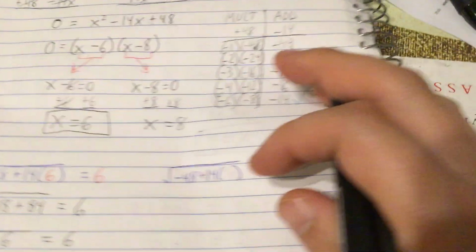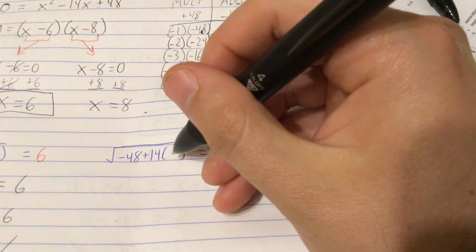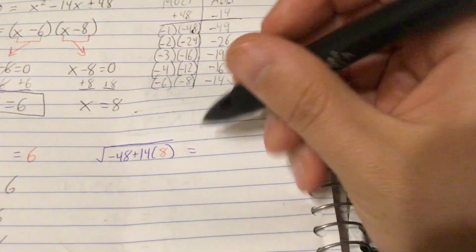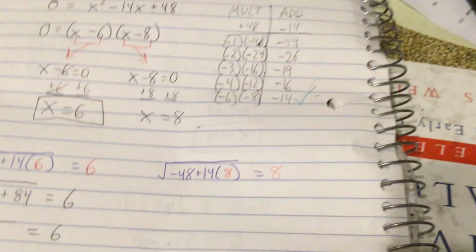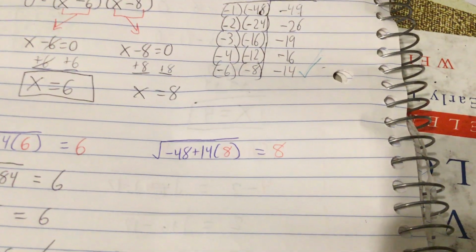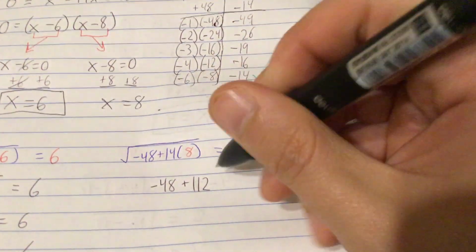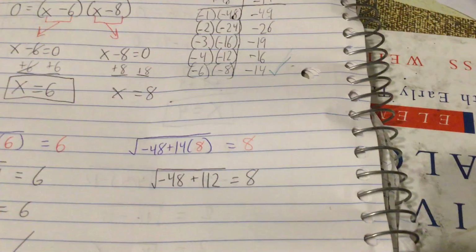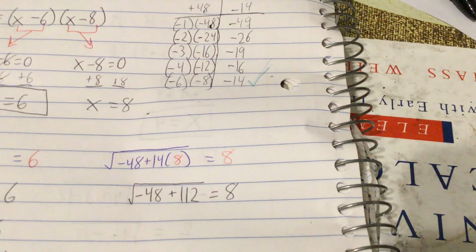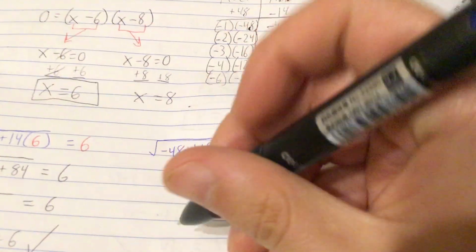Let's check to see if x equals 8 is a solution. So now I'm going to plug in negative 48 plus 14 times 8 is equal to 8. Now 14 times 8, 112. So negative 48 plus 112 in the radical should be equal to 8. 112 minus 48 is 64.